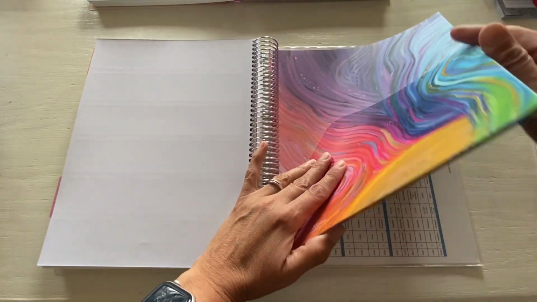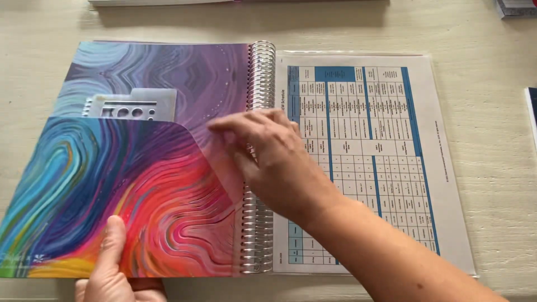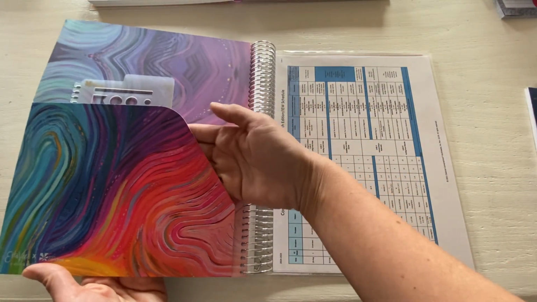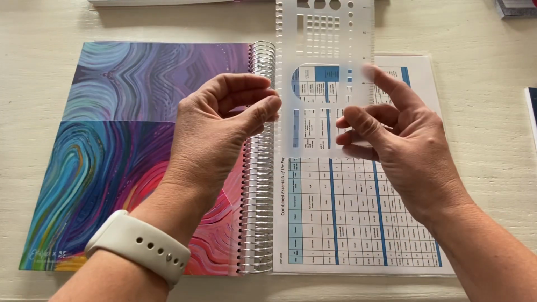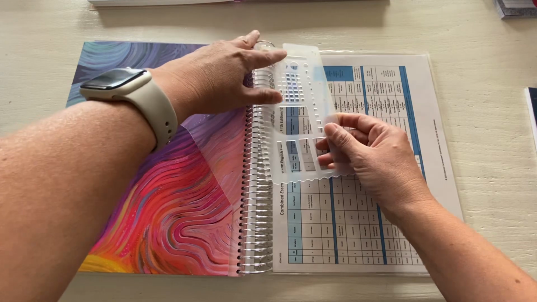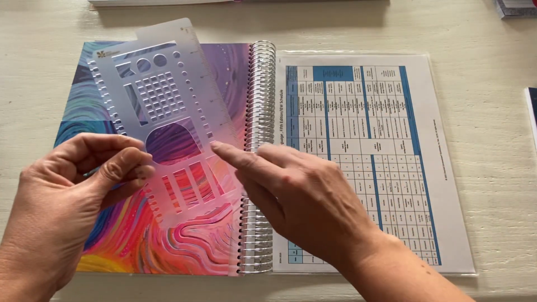It comes with a file folder guide. It's got a little pouch in the front and then another one in the back. And this one is a little bit easier to stick bulky things into. And it also came with this stencil guy. He can clasp into here, or he can help you. Here, you can probably see it clear over here.